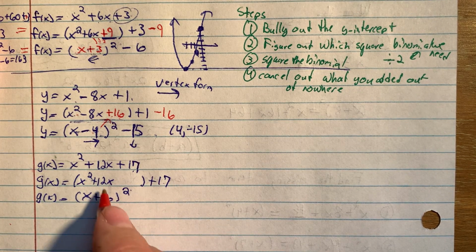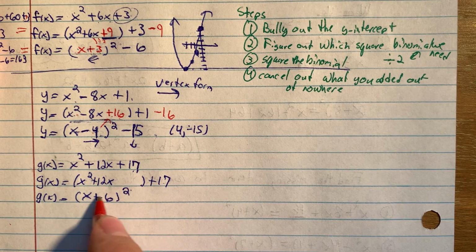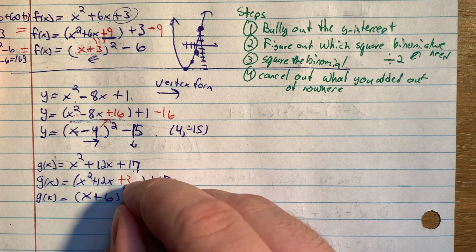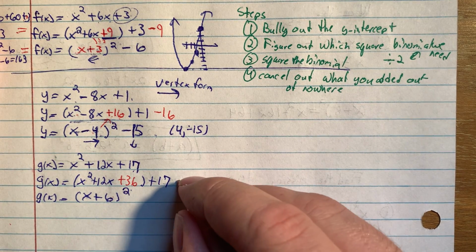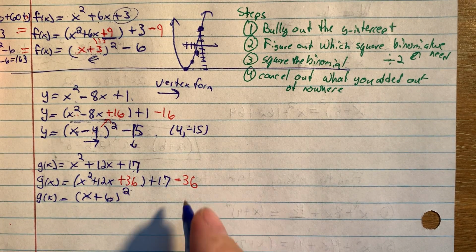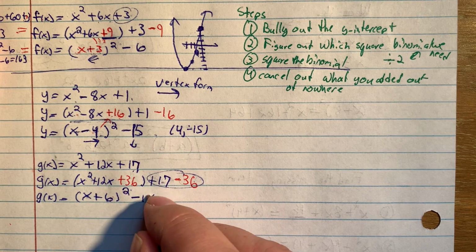So what is x plus 6 squared equal to? Well, x squared, these multiply together and double, and then we square the last one. So 6 squared is 36. If we add 36 out of nowhere, we need to subtract 36 to cancel it out. And then we can combine these like terms. 17 minus 36 is negative 19.